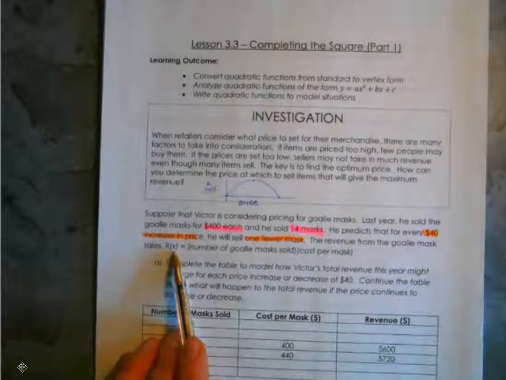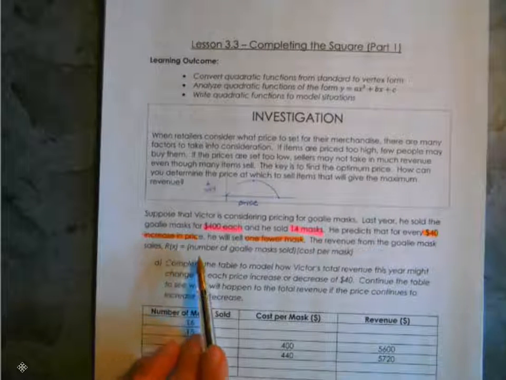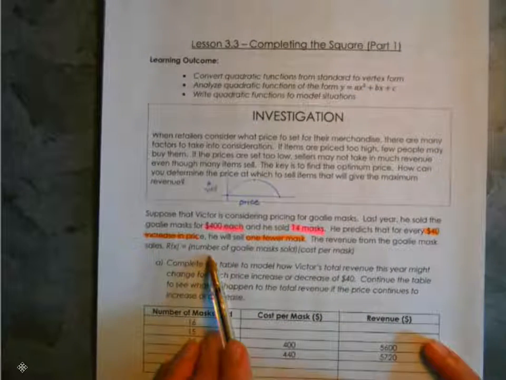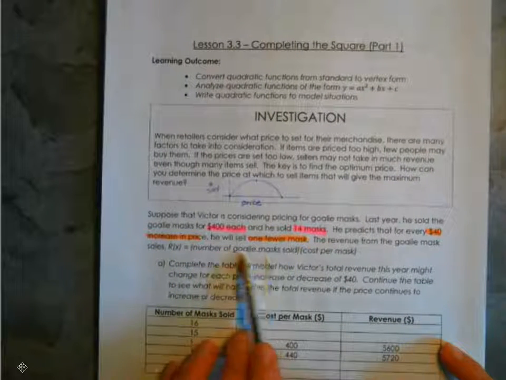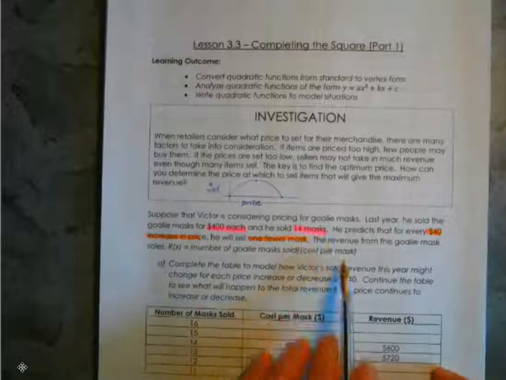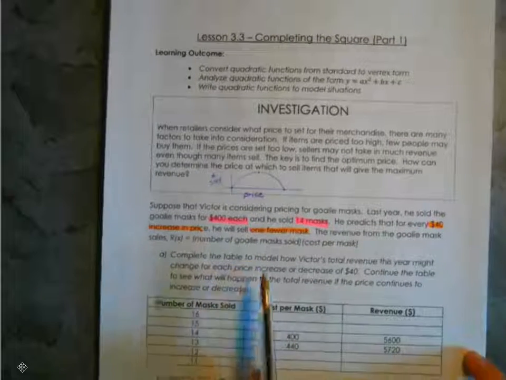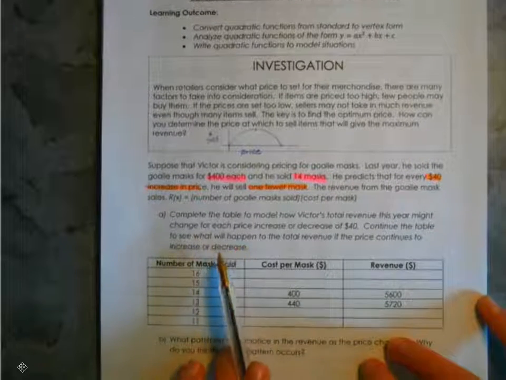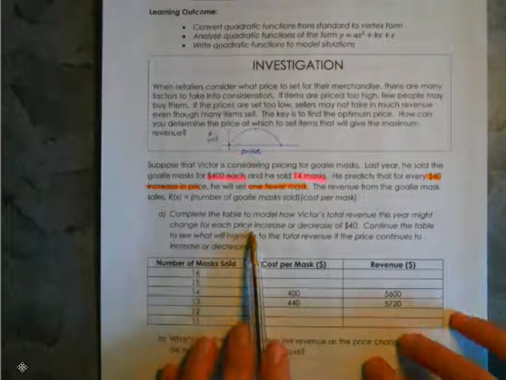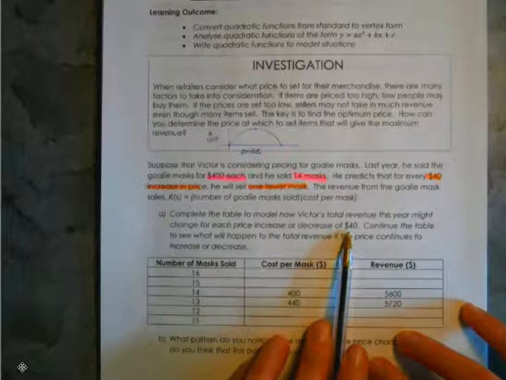Okay, and so you would need to think about, what would X be representing there? Well, it's going to be the number of goalie masks sold times the cost that you have per mask, right? So first of all, we have to complete the table to model how Victor's total revenue this year might change for each price increase or decrease of $40.